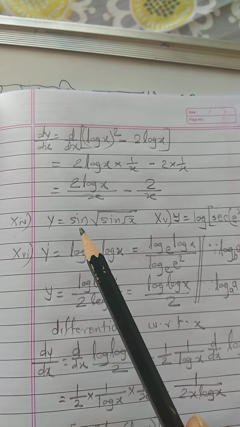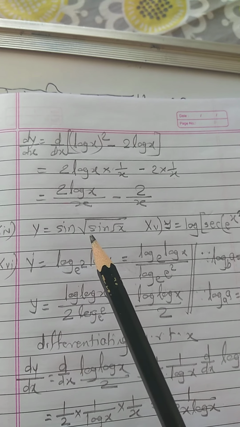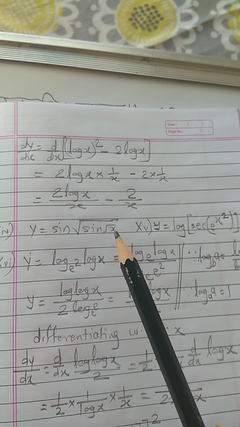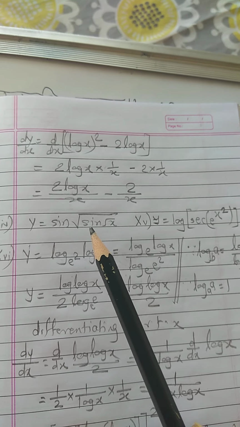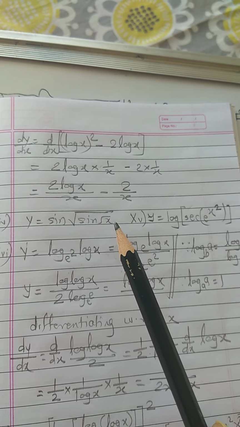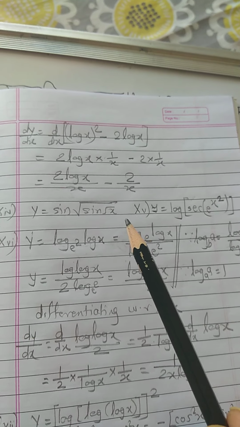You can do it as derivative of sine is cos, angle will be as it is, derivative of root will be 1 upon 2 root, this inner function will be as it is. And then after derivative of sine will be cos of root, and then after derivative of root will be 1 upon 2 root.